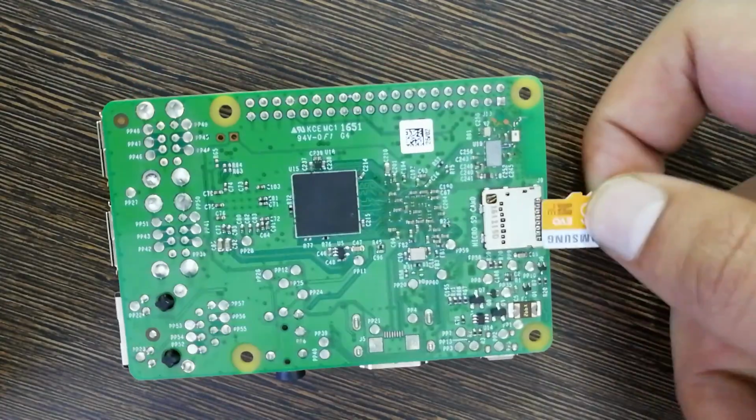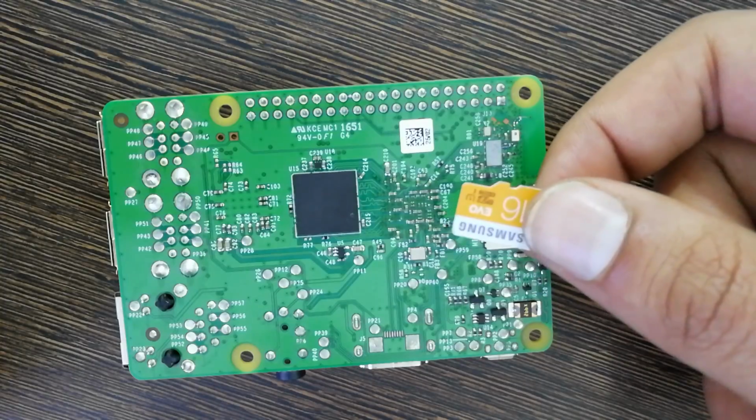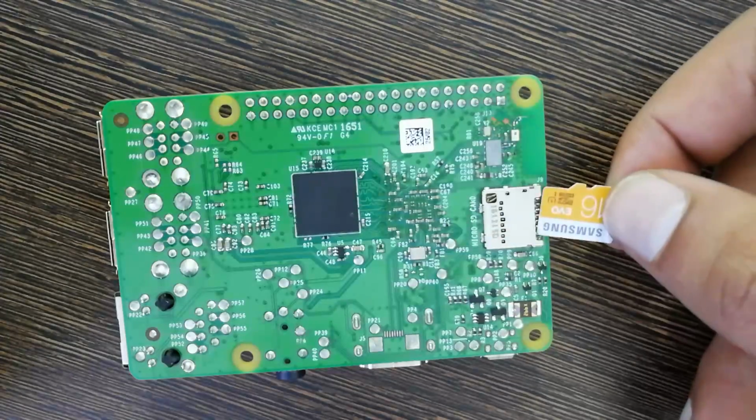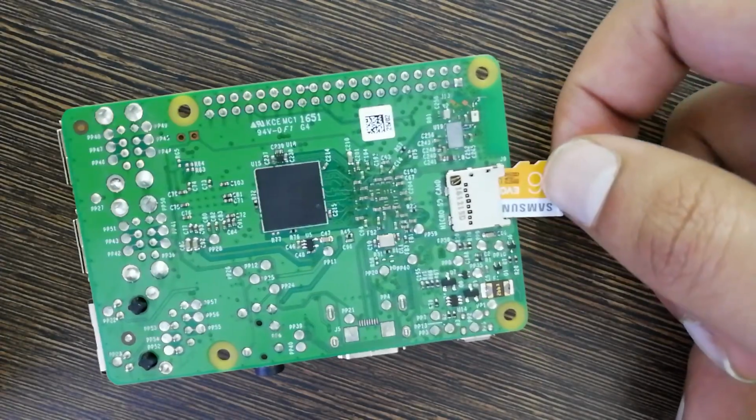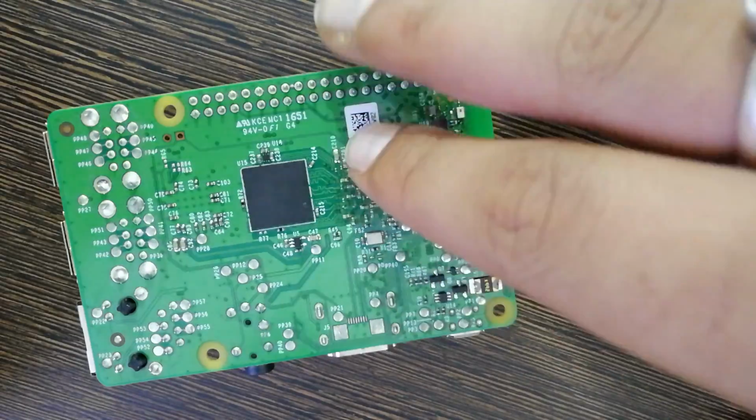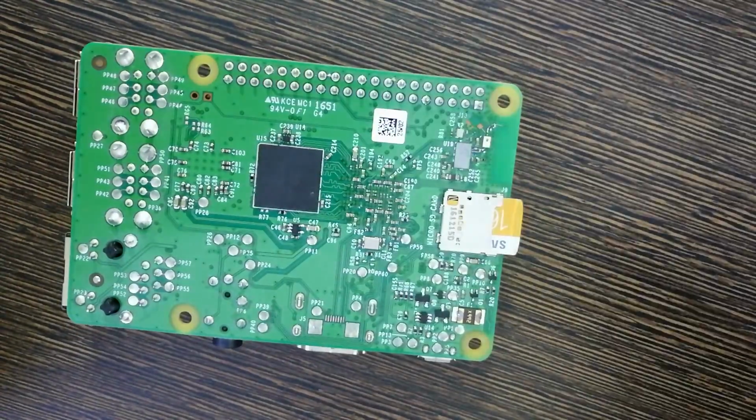And one thing that you want to see is this is an Evo class, which is something similar to a class 10 memory card. So if you're getting a memory card, make sure it's at least a class 8 or class 10 memory card so that you can have high disk read and write processing. Now coming back.